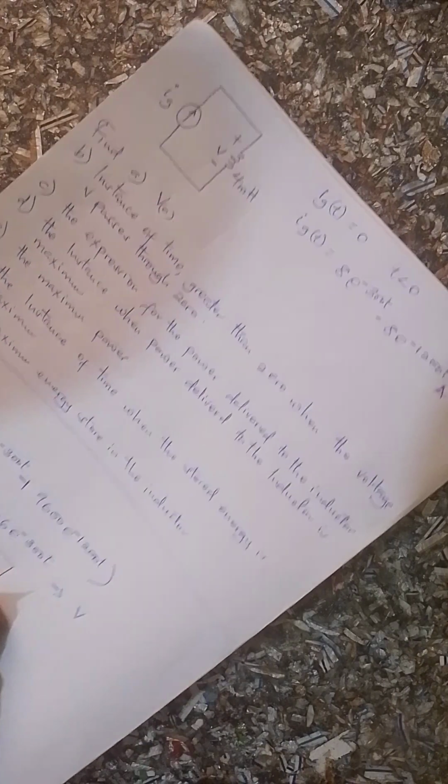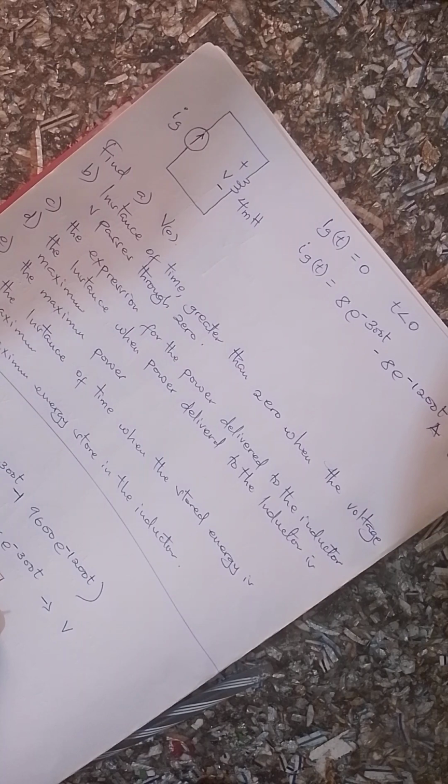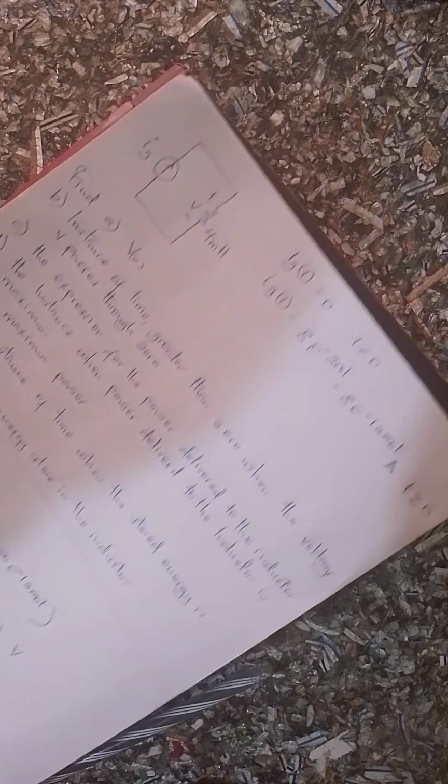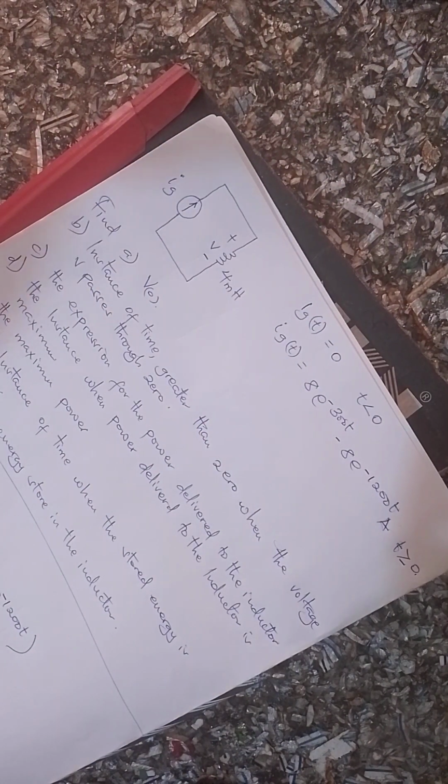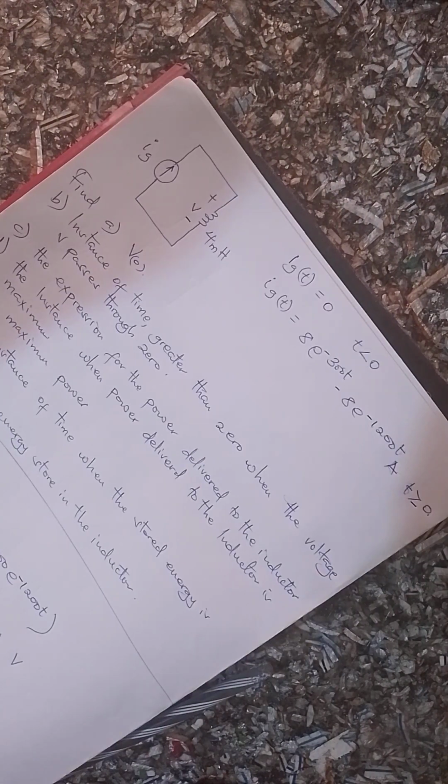Then, coming to the next question. We've been told to find the instance of time greater than 0 when the voltage v passes through 0. So the equation of v should be equated to 0.